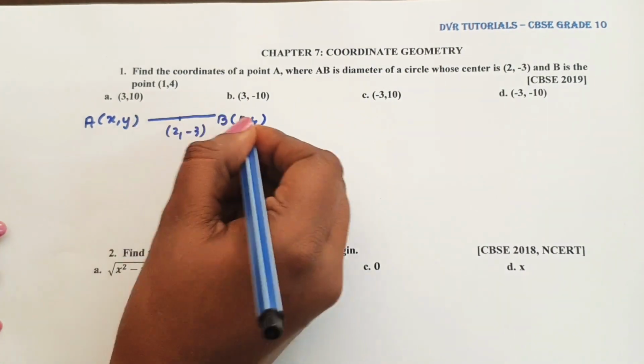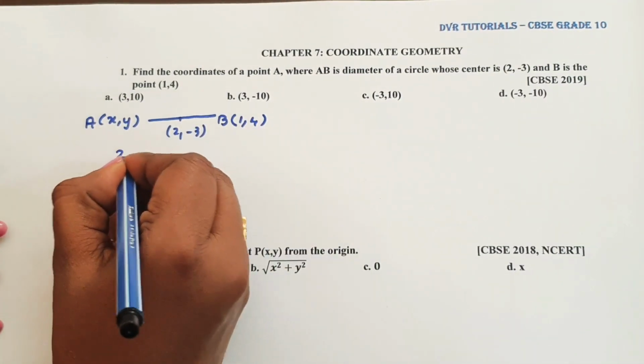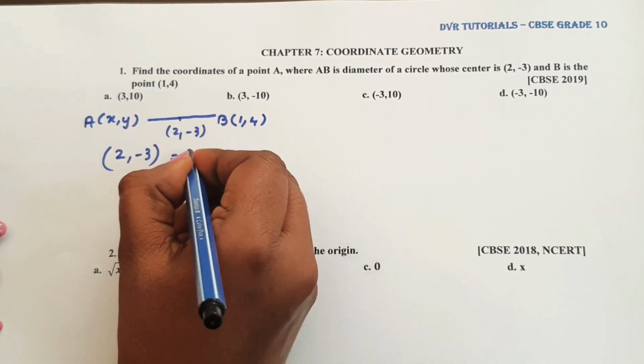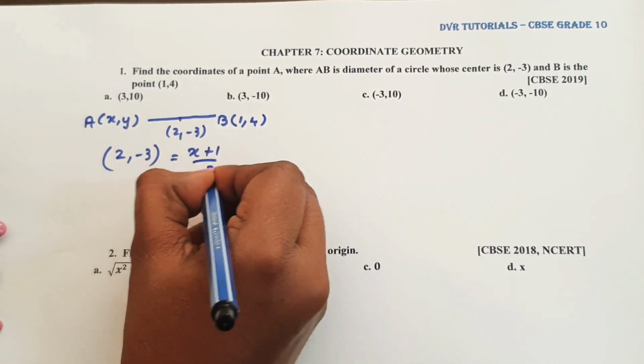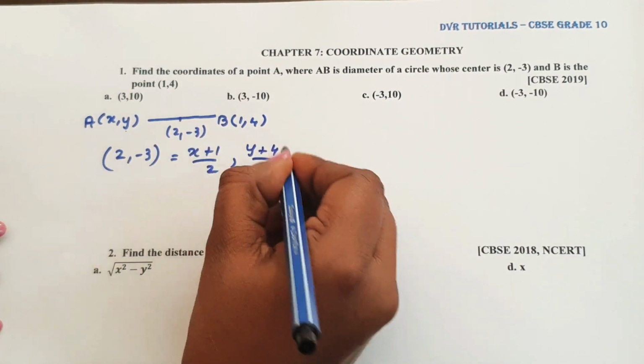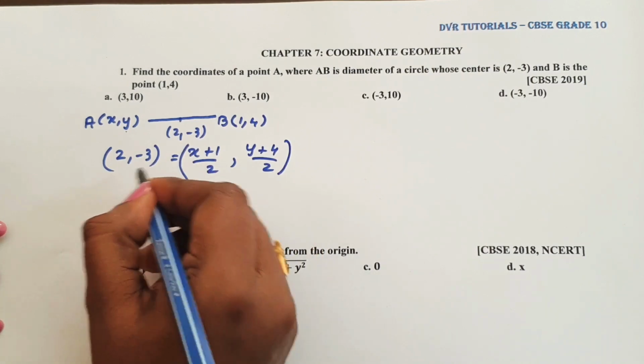Now center, diameter, so which formula? It is the midpoint formula. So midpoint is nothing but x1 plus x2 by 2, so x plus 1 by 2, and y1 plus y2 by 2. Okay, now we can equate the like coordinates.